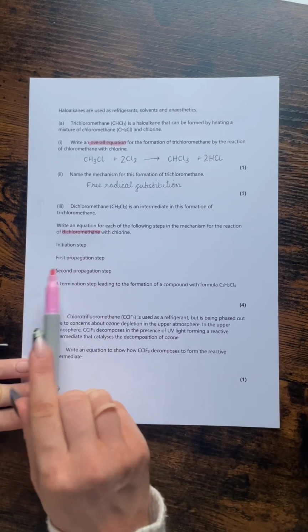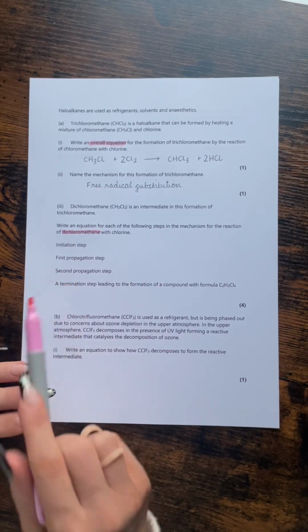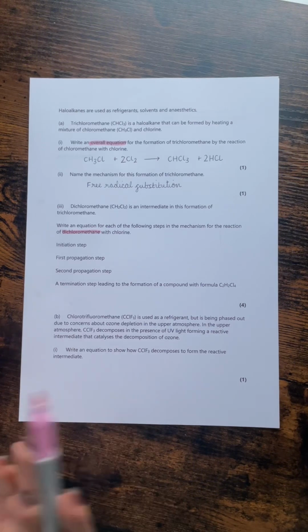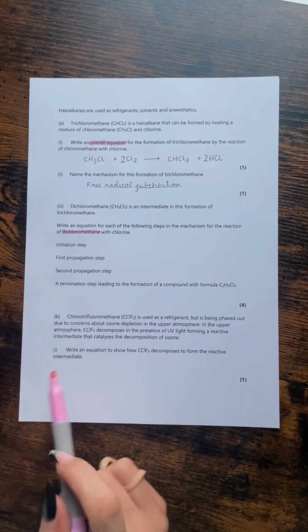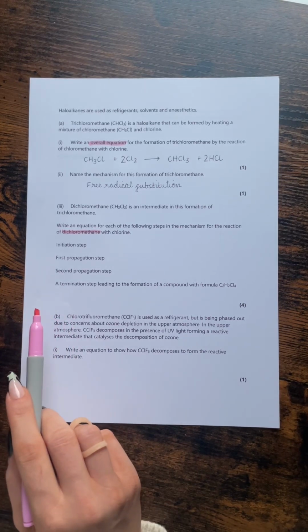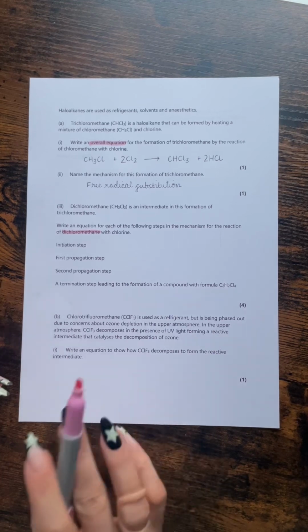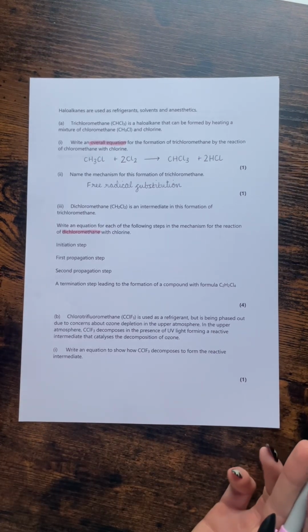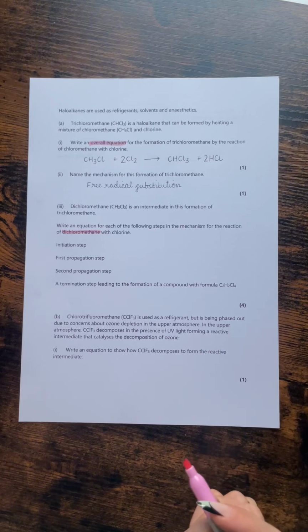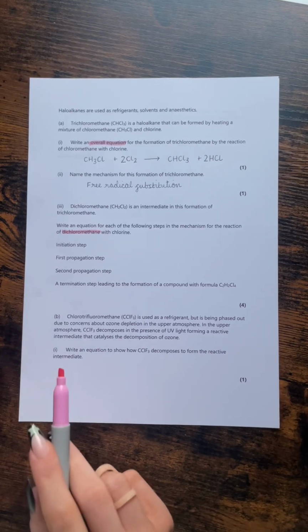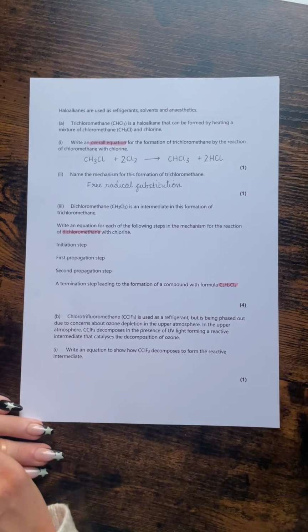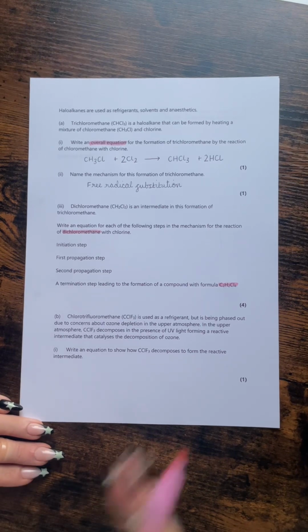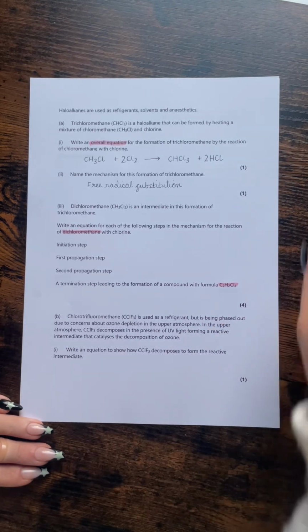So initiation and propagation steps can't change. We're always doing the same things in initiation and then propagation step 1 and 2. For termination, that's just a combination of any radicals. So there's actually 3 different termination steps for every mechanism that you can write, and sometimes, like in this question, they'll give you a specific thing they're looking for. So they're looking for the termination step that's going to enable us to form a compound with that particular formula. So in this case, we have to be specific, and sometimes you won't have to be.